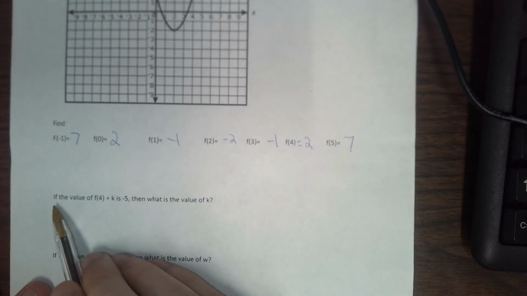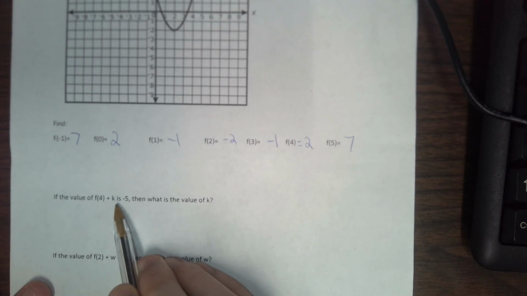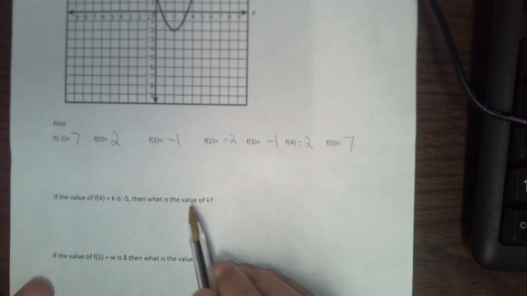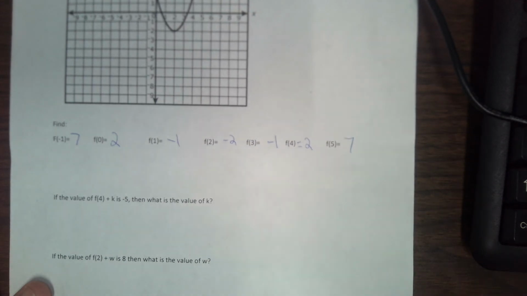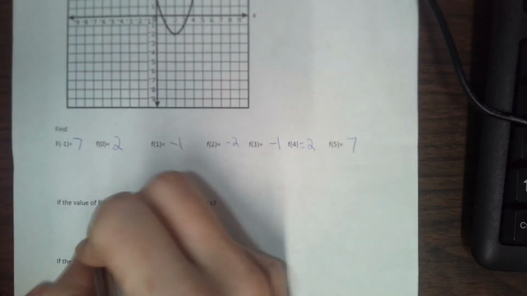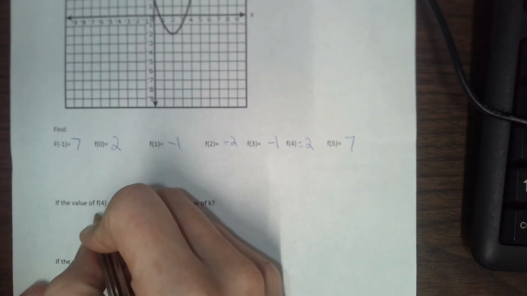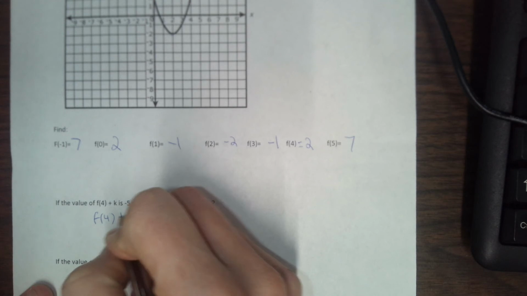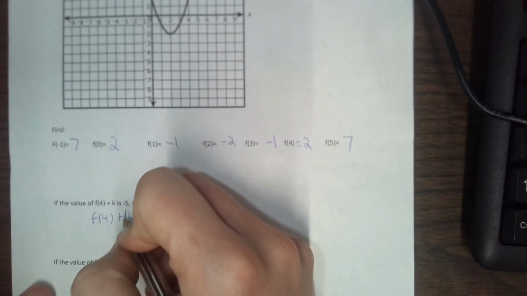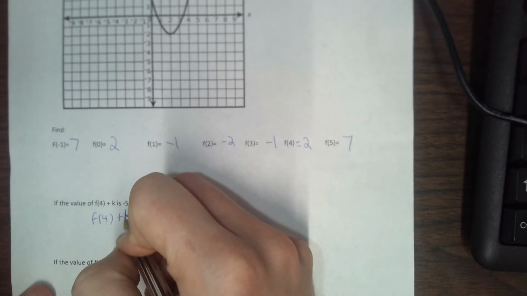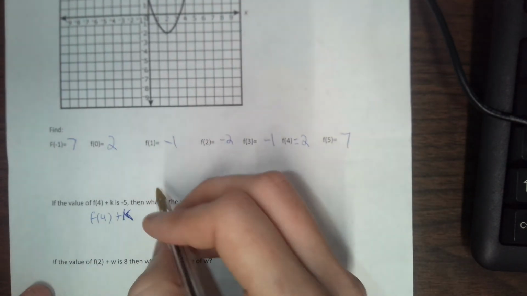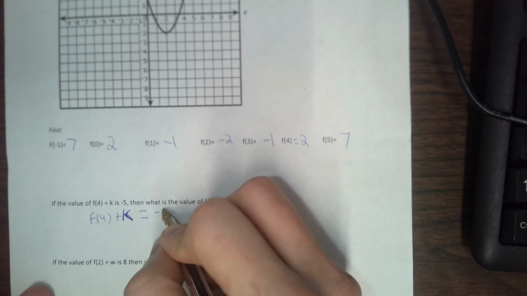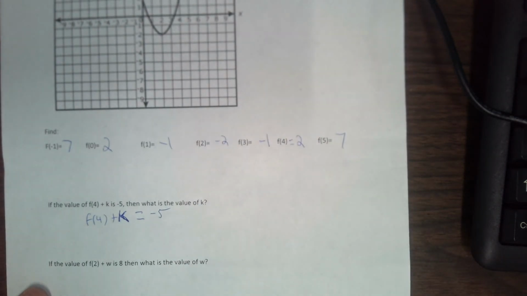Okay, so now we have, if the value of f of 4 plus k is -5, then what is the value of k? This is going to be some basic solving equations, which we'll dive more into after Christmas break, but it's a good little warm-up for when we get to that. So we have f of 4 plus k is -5, so that means it is equal to -5.